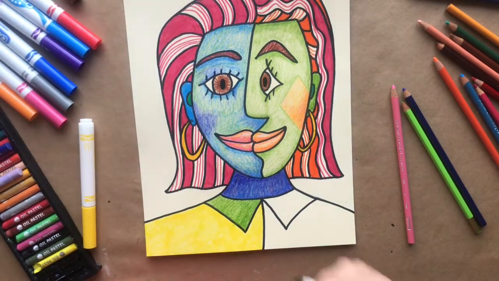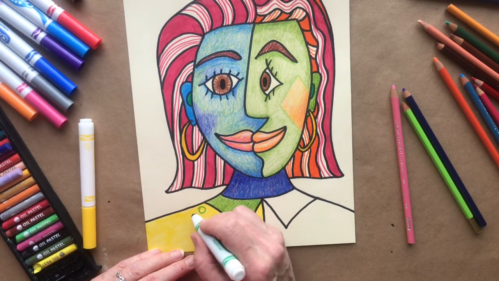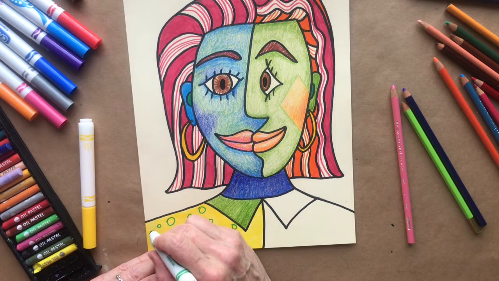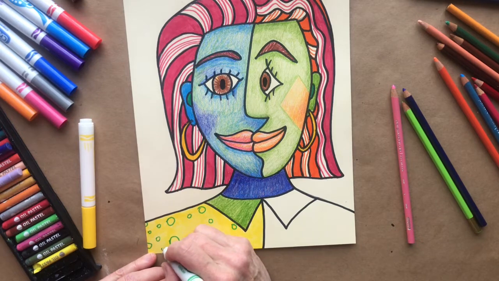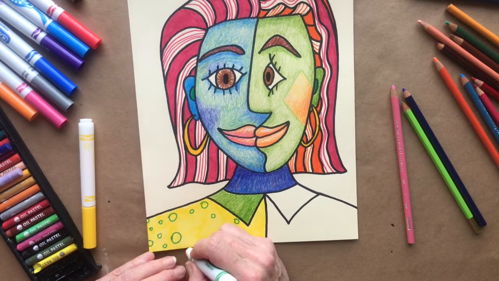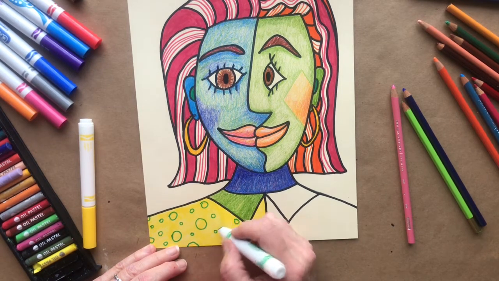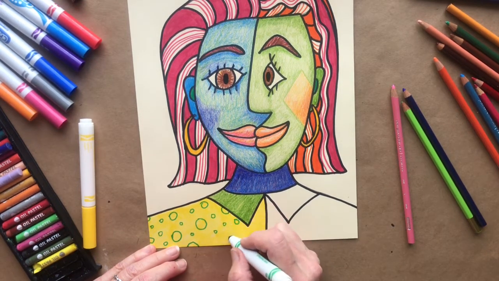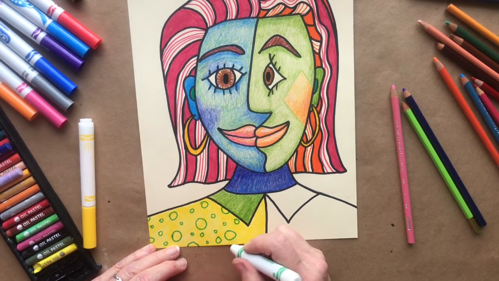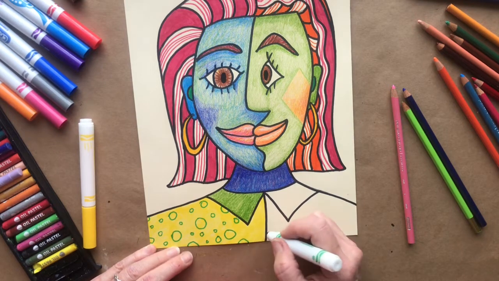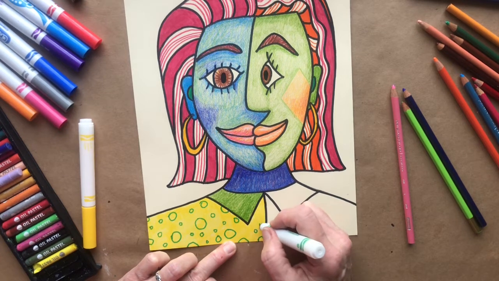Now I think it might be fun to add a little pattern or texture to the shirt. So I'm taking the green marker on top of the yellow marker and doing a polka dot design on the shirt. Vary the sizes of the circles and do some half circles and partial circles on the edges, and then dots if you like, until you're happy with the pattern. Have fun!